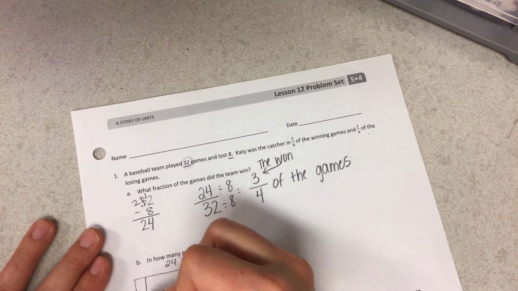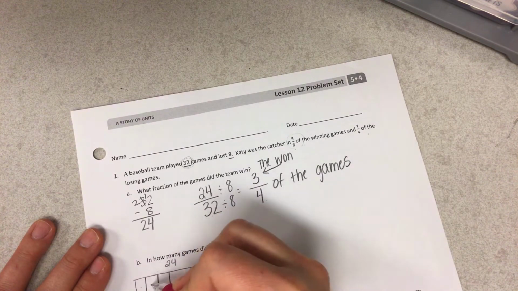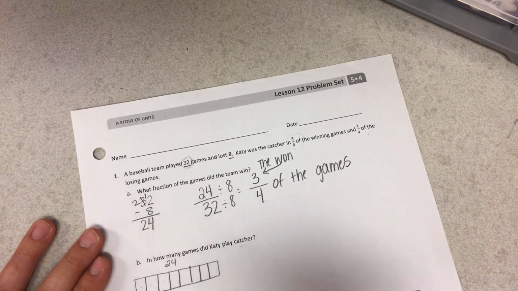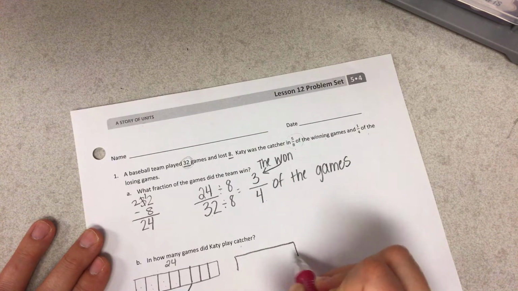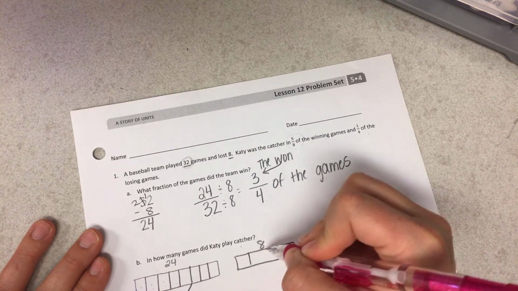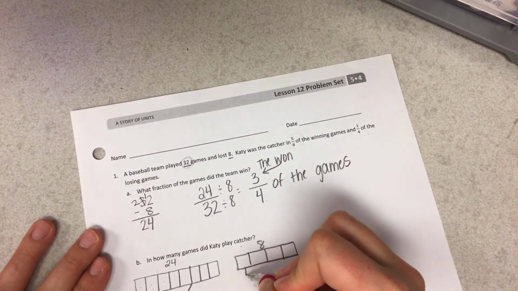She was 5/8, so I'm going to make 1, 2, 3, 4, 5, 6, 7, and 8. She was catcher in these 5 games. And over here on my losing games, we had 8 games that she lost. She was catcher only on 1/4.